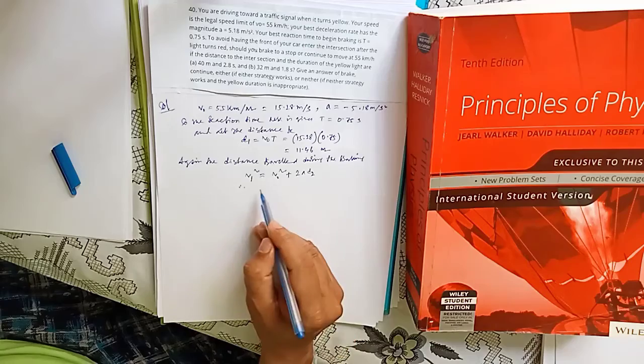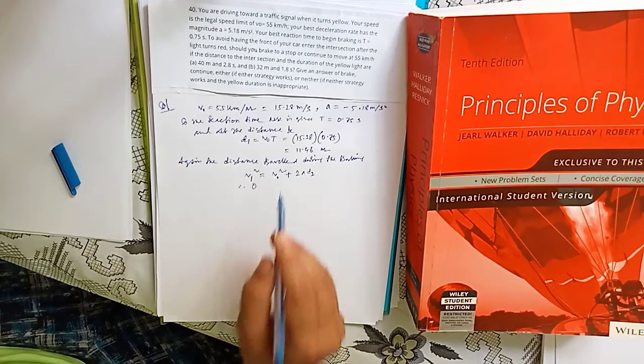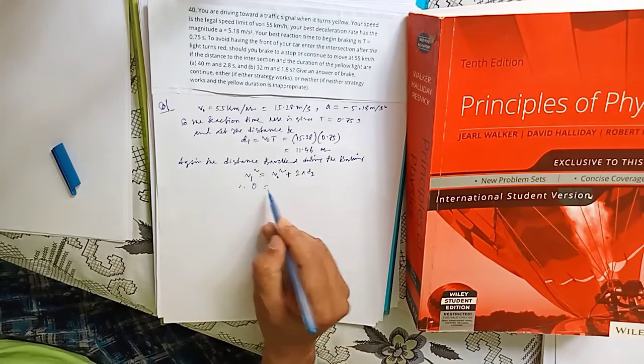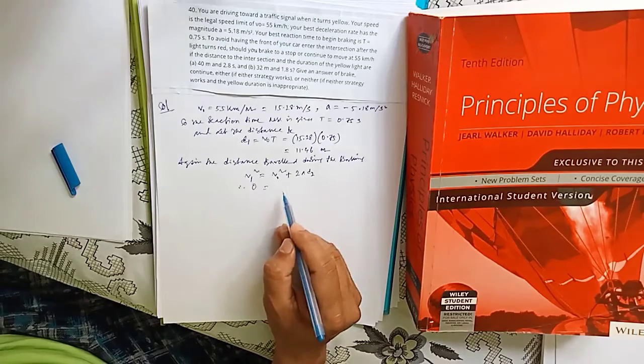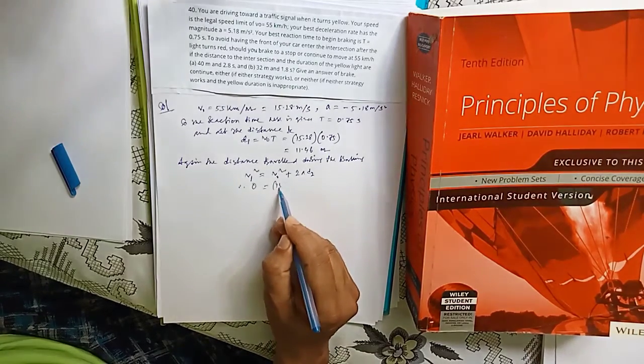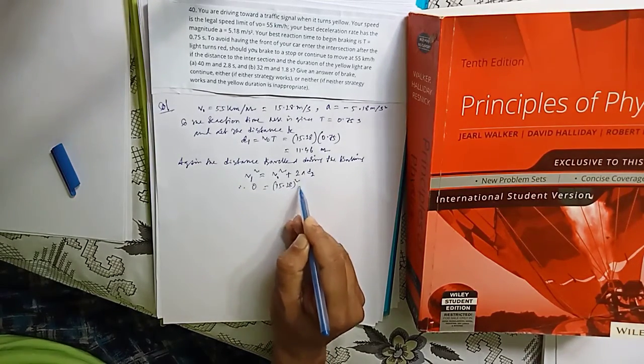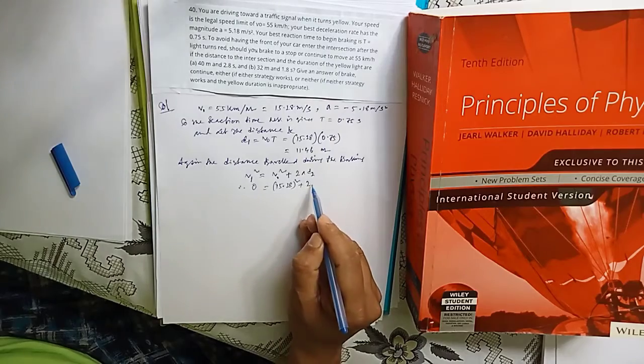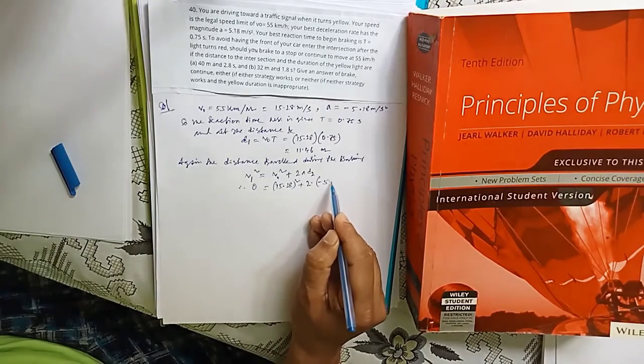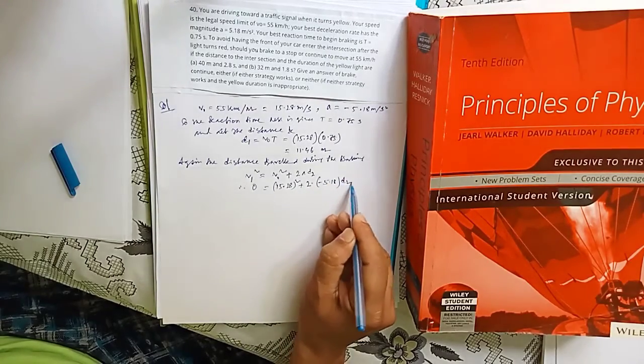Therefore this will be 0 because at the end of the braking the final velocity is zero, so 0 equals 15.28 whole square plus 2 into minus 5.18 into d2.